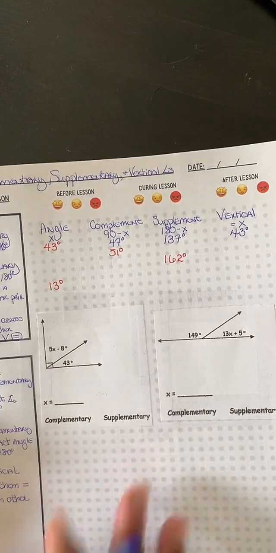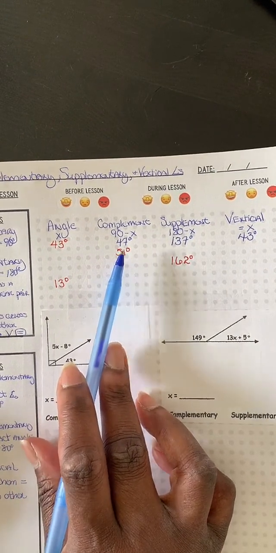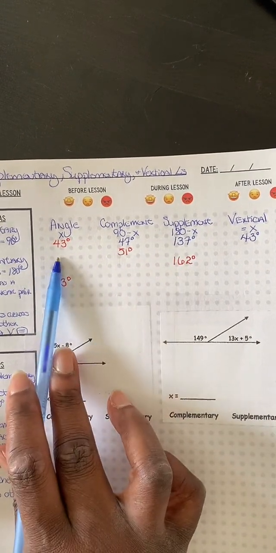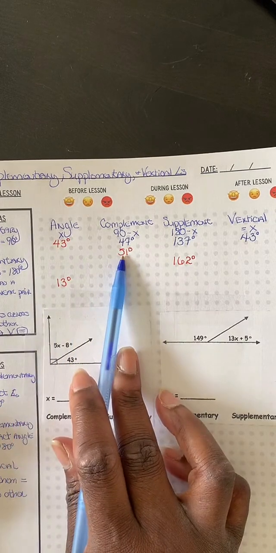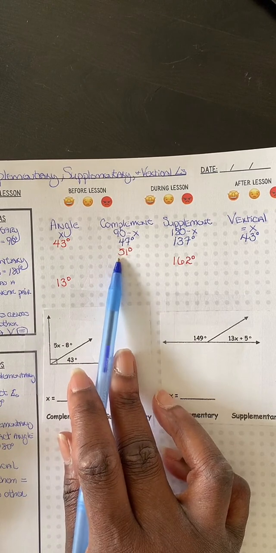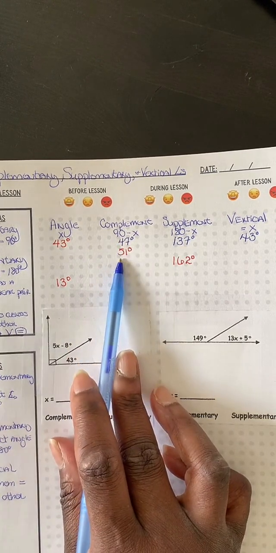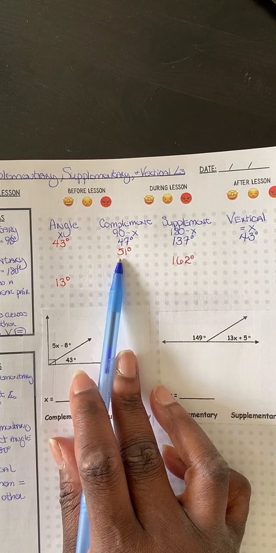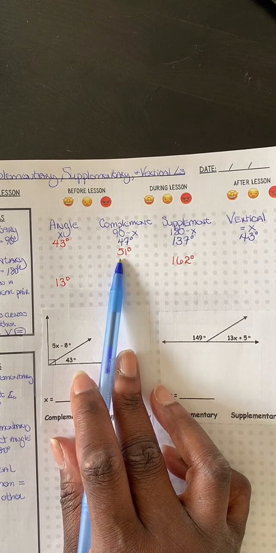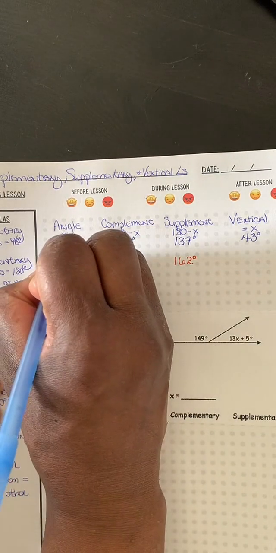All right, so now let's flip the script a little bit. This time, I didn't give you the initial angle, but I gave you its complement. If I know that the complement is 51, I'm going to take 90 minus the 51 to find the original angle, which is 39.